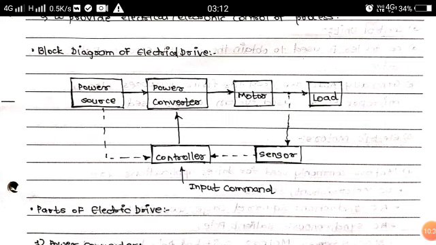Or if the power source is DC and the motor is also DC, in that case the power converter may be controlling the voltage level, because suppose the power source voltage is 24 volts and the motor is 12 volts, or it needs a variable voltage between 5 volts and 24 volts.